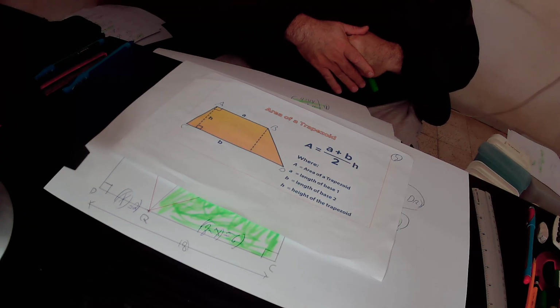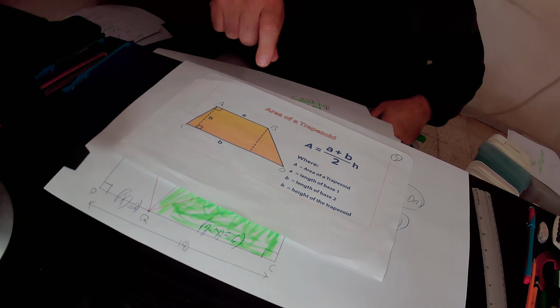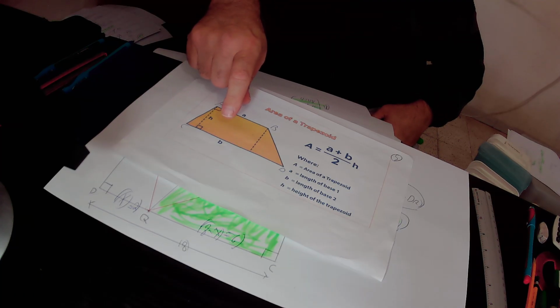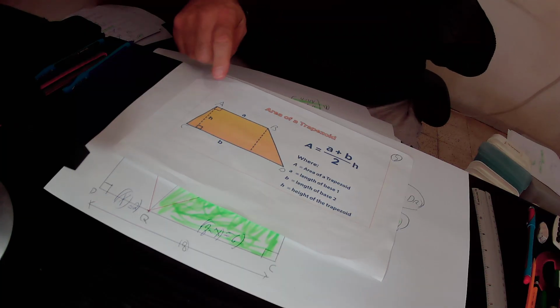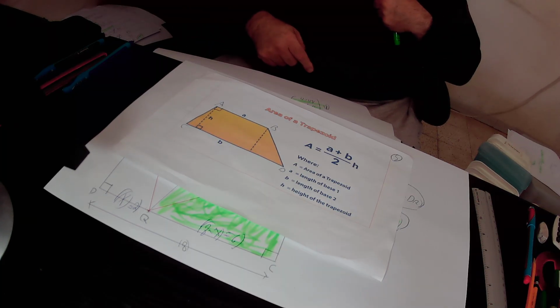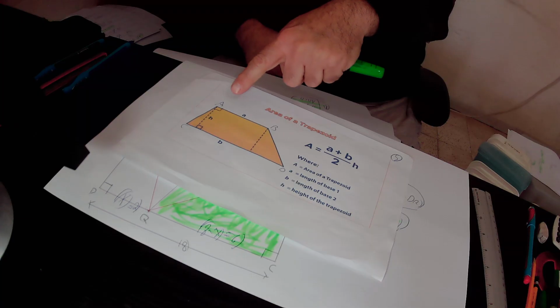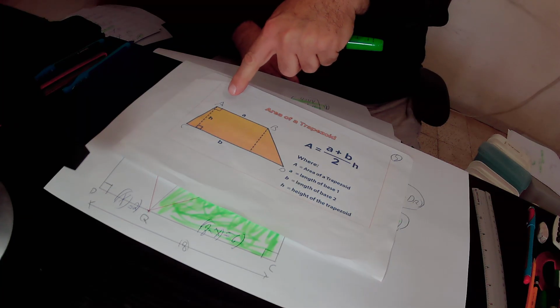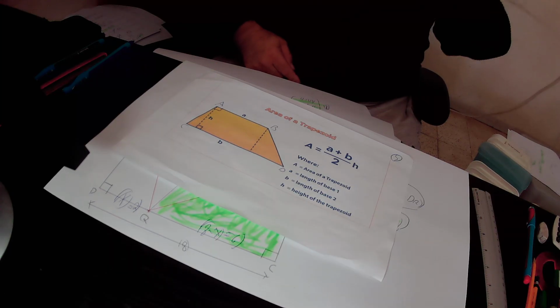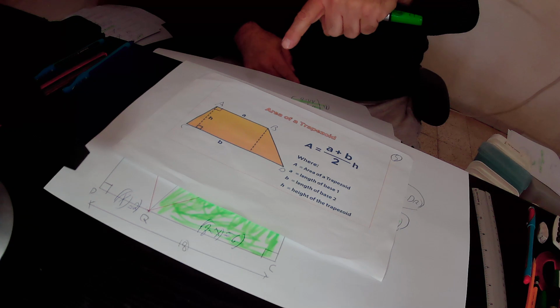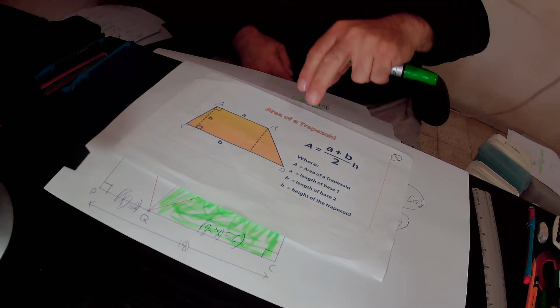So the area of this trapezoid ABCD equals the sum of its two parallel bases, that is to say, it is a plus b times the height h over 2. The height must be perpendicular to the two parallel sides. You see, h is perpendicular to the base AB and to the base CD. So in total the area of this trapezoid ABCD equals a plus b times the height h over 2.